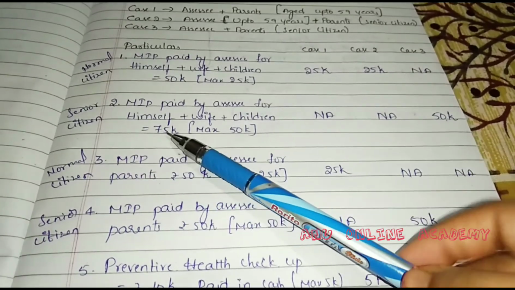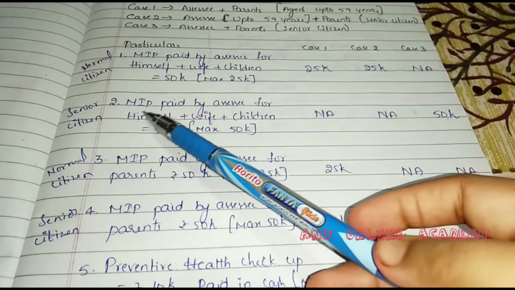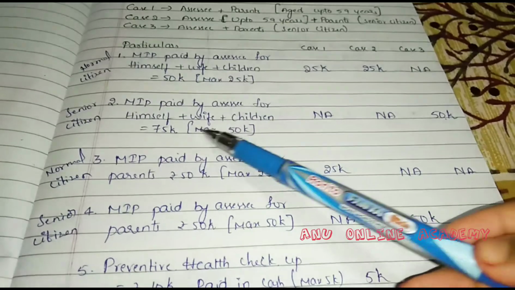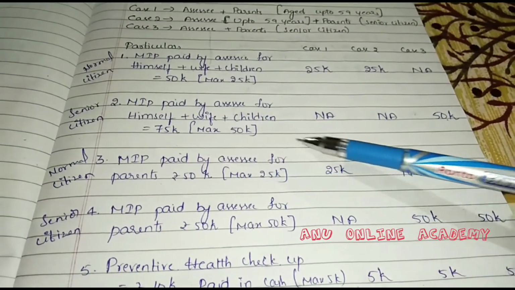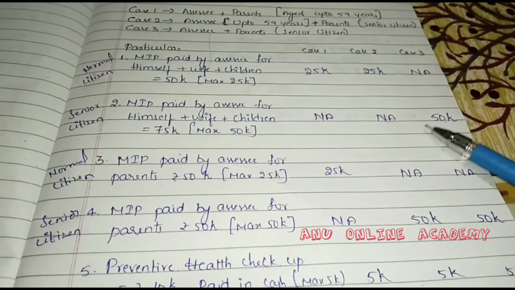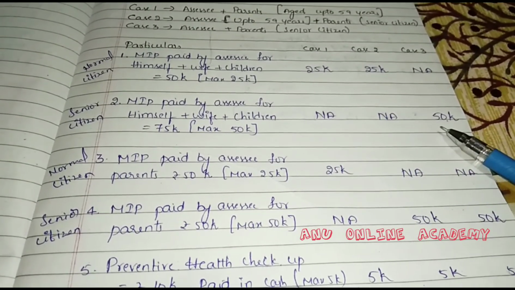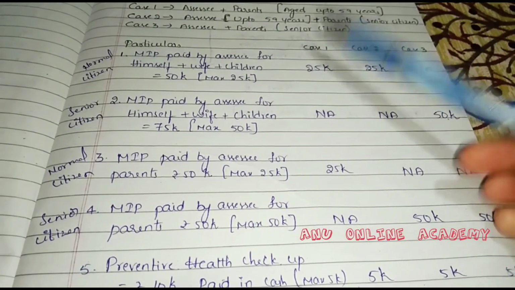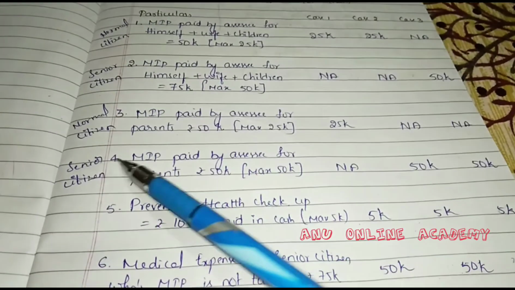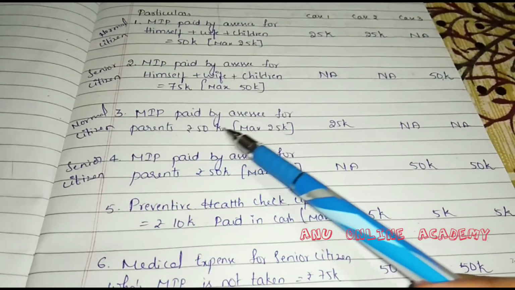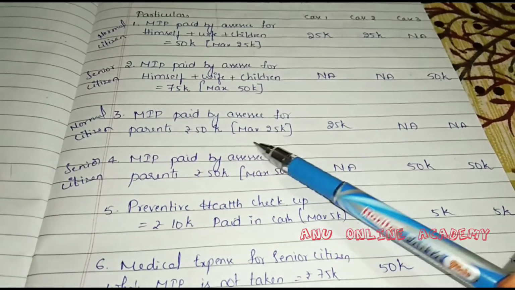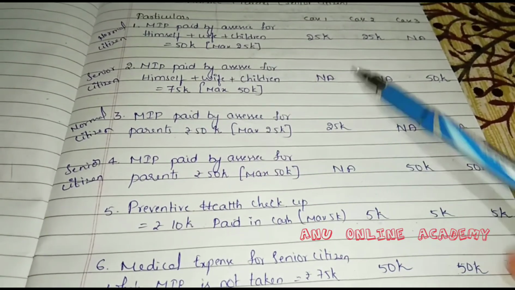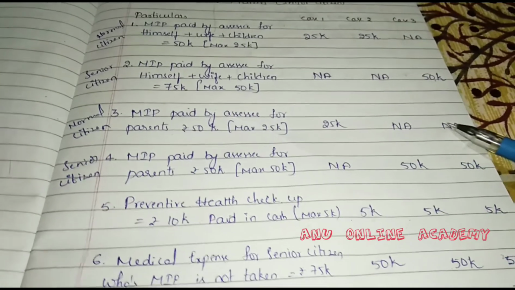And senior citizen: medical insurance premium paid by assessee for himself, wife, children 75,000, maximum 50,000. Case 1, case 2 not applicable. Case 3, 50,000. Okay, and see the next, normal citizen: medical insurance premium paid by assessee for parents 50,000, maximum 25,000 in case 1, 25,000 in case 2, not applicable in case 3.